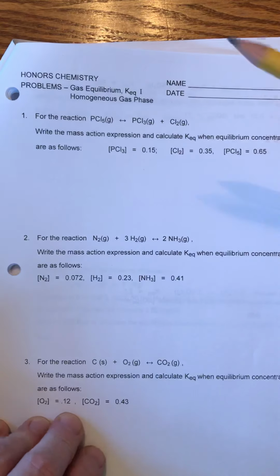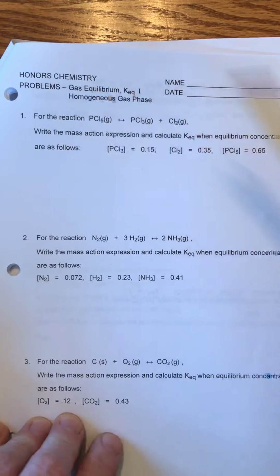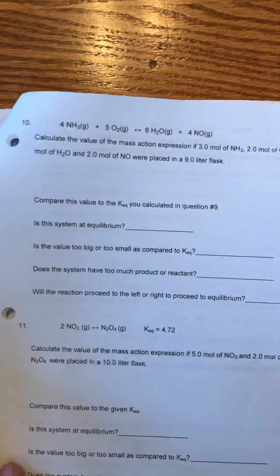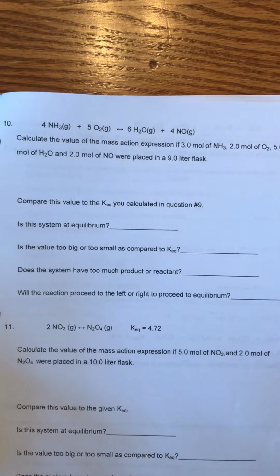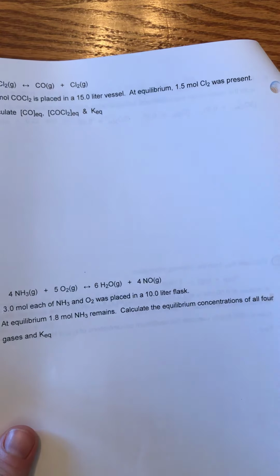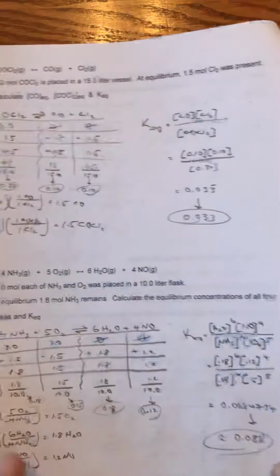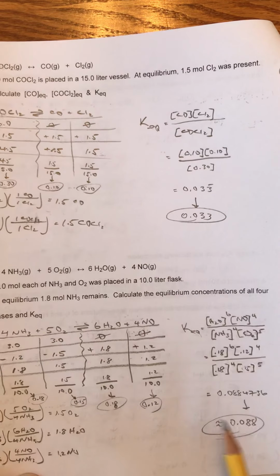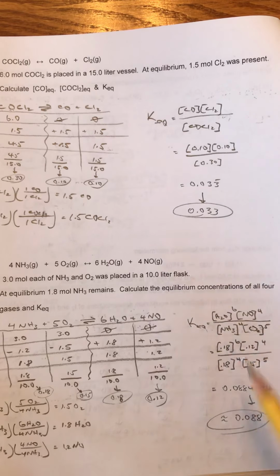All right, so from your homework last night, I'm on the gas equilibrium KEQ page. I'm going to turn to problem number 10. So this is a little bit different in that they're giving you a system here, which is the same system as it was in number 9. Whereas in number 9, they asked you to calculate the equilibrium concentrations, and that was part of your homework. And you found, hopefully, the equilibrium concentrations, and you found the value of KEQ.